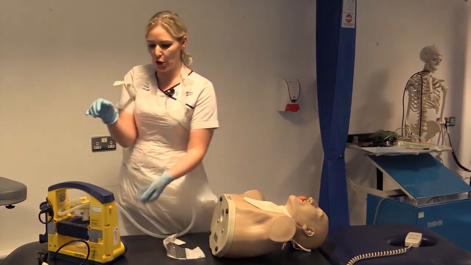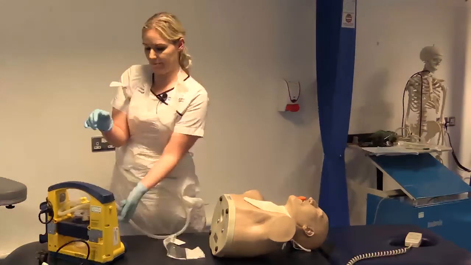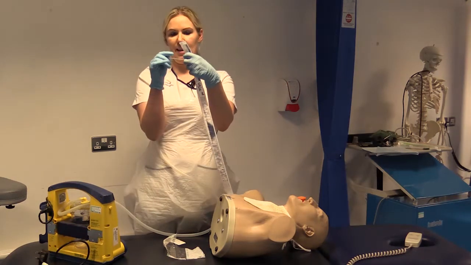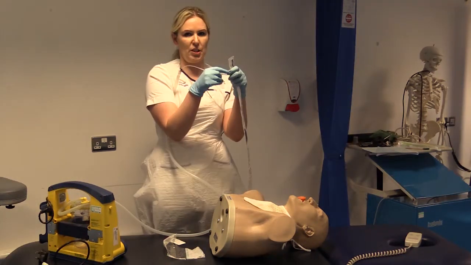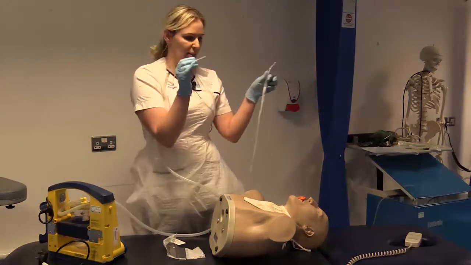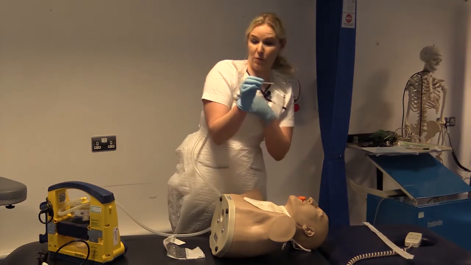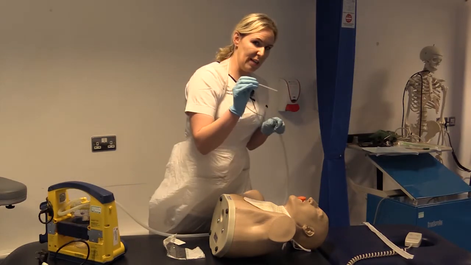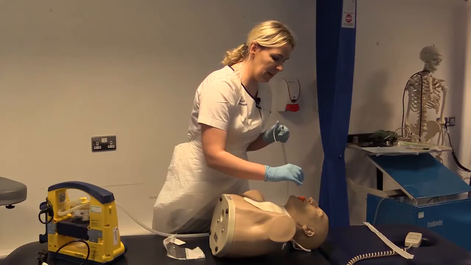We're going to turn on our suction, and again we're going to slowly remove our catheter from the sleeve, making sure our clean hand is the only hand that touches the catheter, and as we come out we're going to apply a thin layer of gel over the end of the catheter. Again, we're going to explain to our patient the suction is about to occur, and we're going to slowly insert the catheter into the airway.